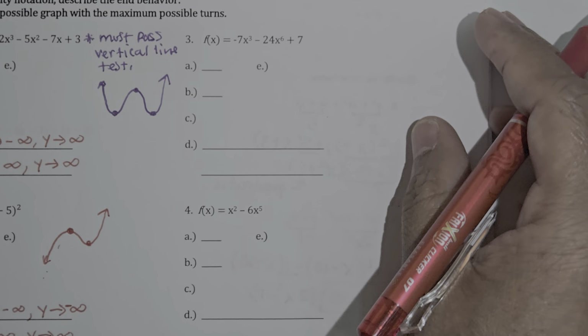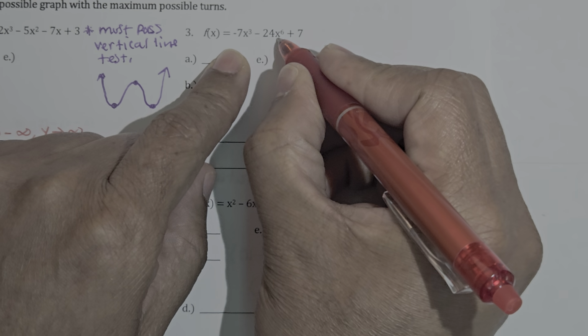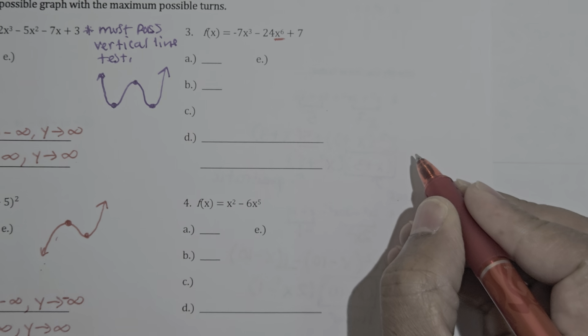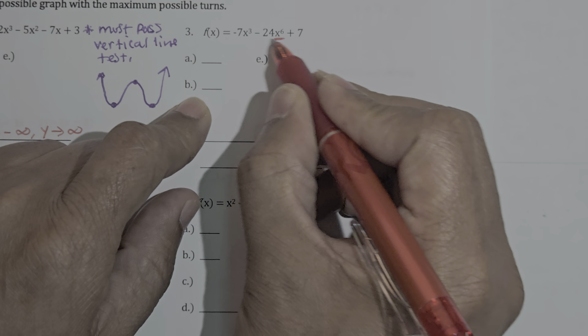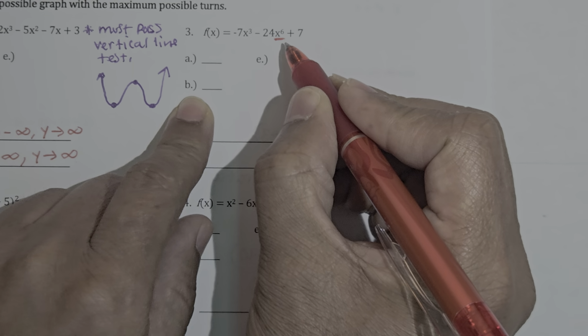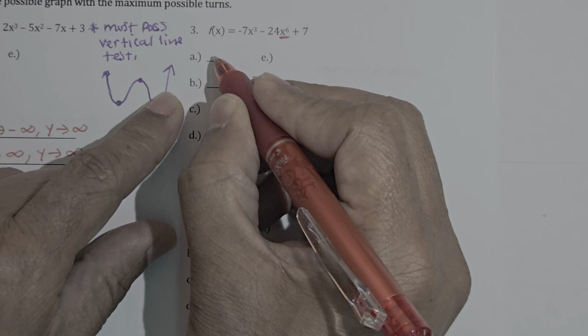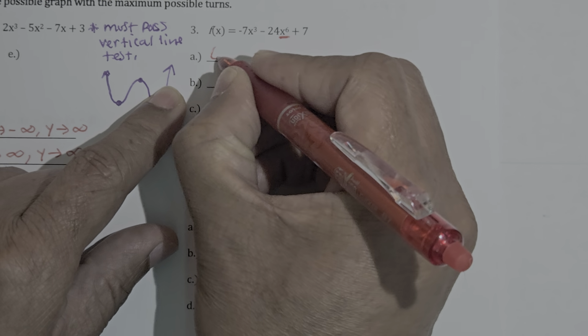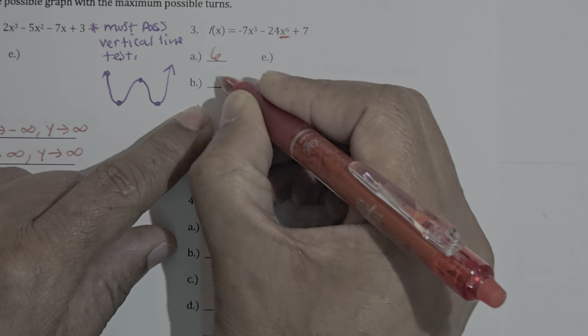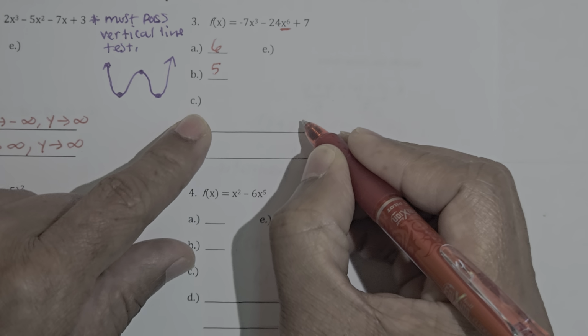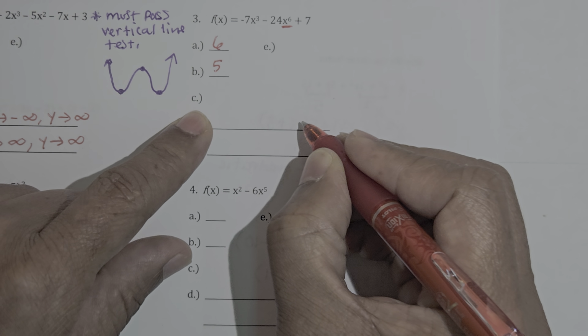Example number 3. For number 3, the highest power is this one here. That's the highest power, so that means we have a negative lead. First of all, let's state the degree. So this is degree 6. Number of turns, subtract 1 from 6, so it's going to have 5 turns. And part C, sketch a picture.